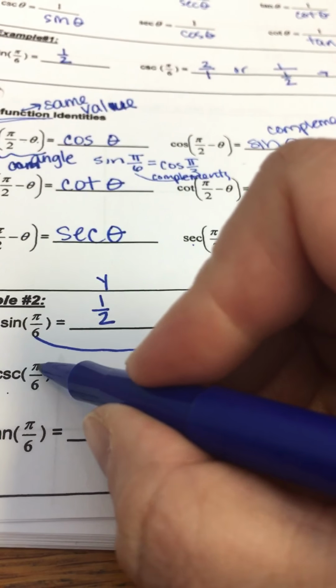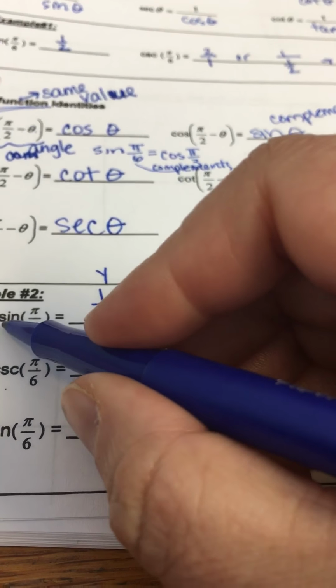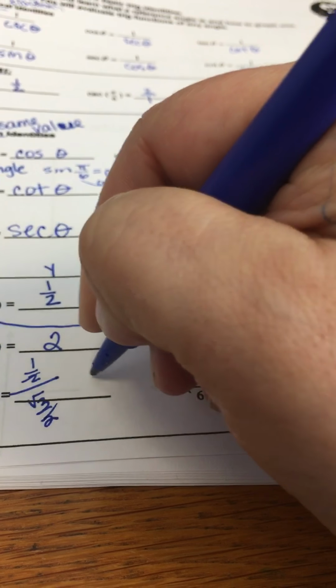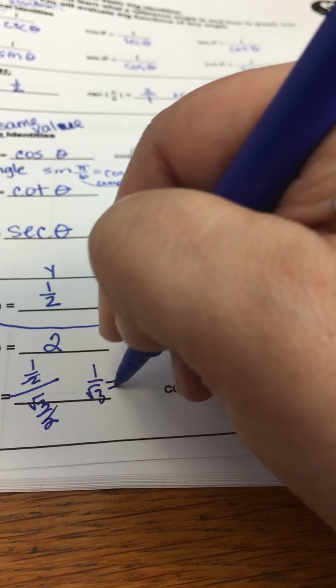Okay, cosecant at pi over 6. Well, I'm going to take sine and flip it, so I get 2. It's the same as the complementary angle at secant, so that's 2. The tangent of pi over 6, which is sine over cos, is sine at pi over 6, 1/2, over cosine, root 3 over 2. So it's 1 over root 3, so root 3 over 3.